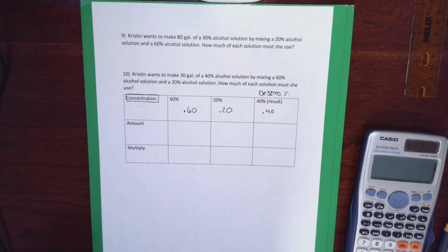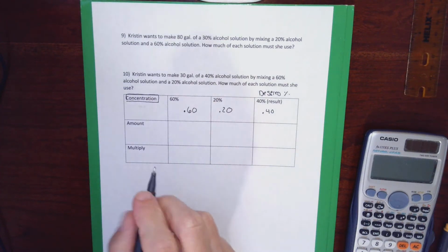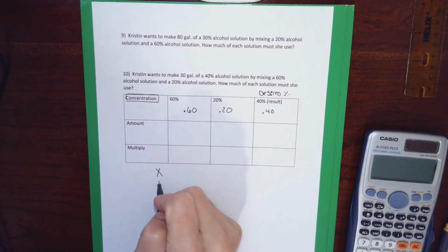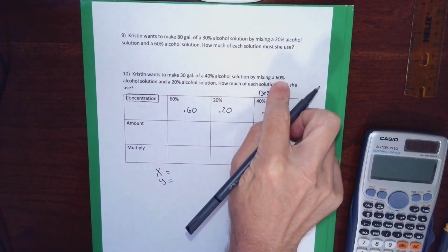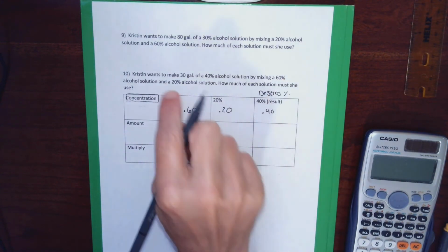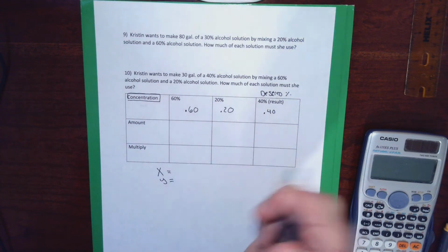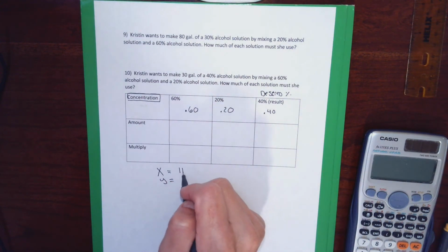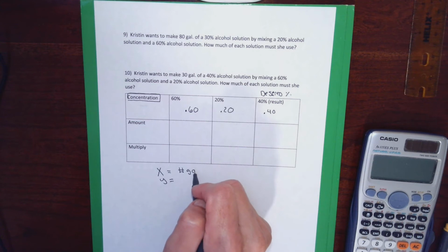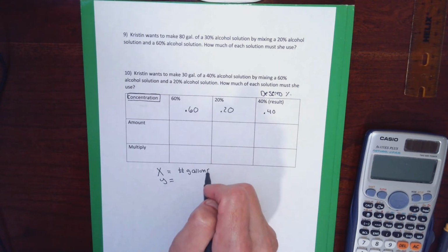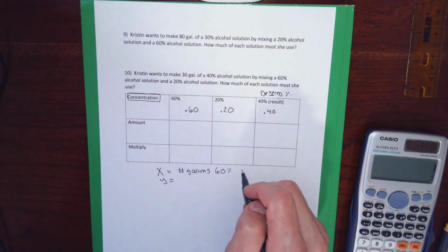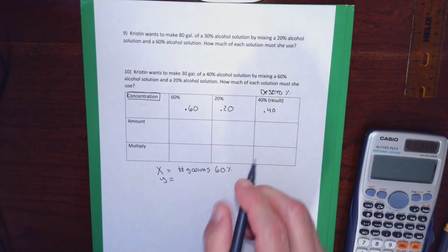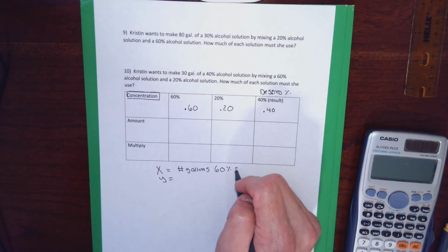Now I need to give names. I don't have any reason to make any special names, so I'm going to let X and Y be the different solutions that I'm mixing together. I'm mixing a 60% alcohol solution with a 20% alcohol solution. I'm going to let X be the number of gallons of the 60% solution that I'm going to put into the mixture. Maybe put it in some tub or big vat to get my 30 gallons.